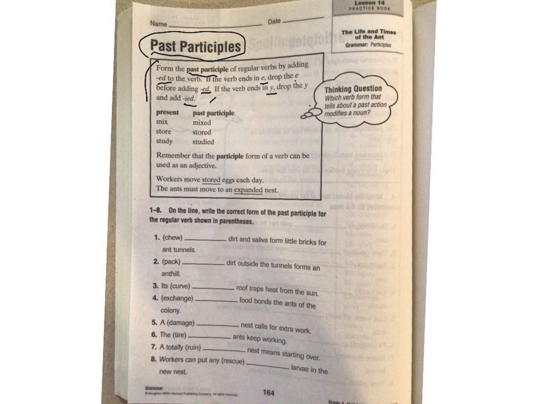Let's look at their examples. This is the word in the present, and to change it to past, there's no E at the end, so I can just add ed. Now store, I'm going to cross out the E and add ed, so stored. Study, I have a Y. What do I do when there's a Y? I drop the Y and add IED. So study becomes studied.